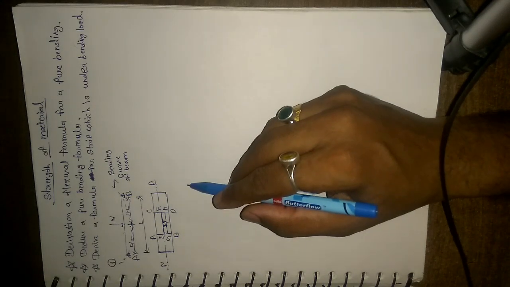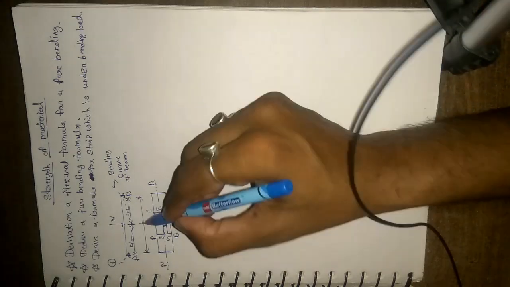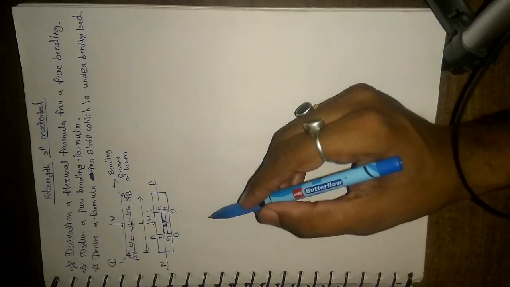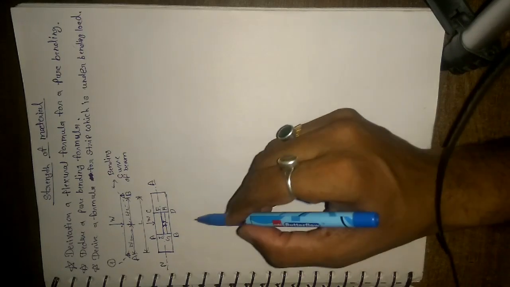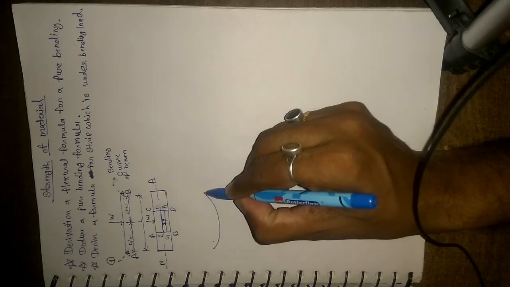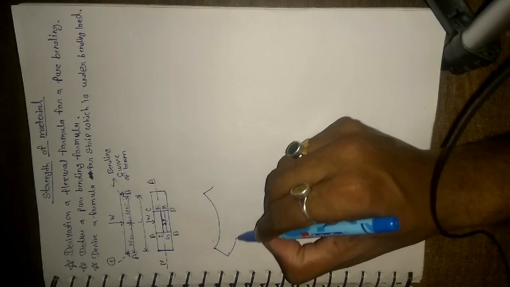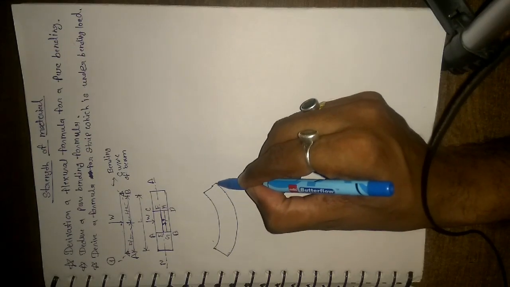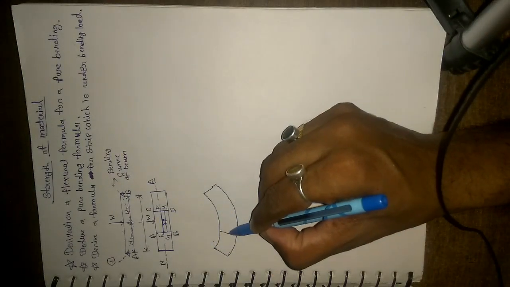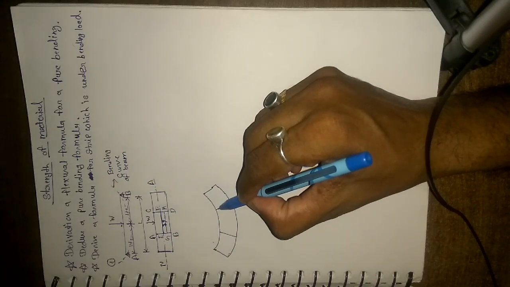What will happen if it bends? It will be like this. Suppose a W load is applied on this, so definitely it will deform like this. This A and B section will go like this, and this C and D section will go like this.